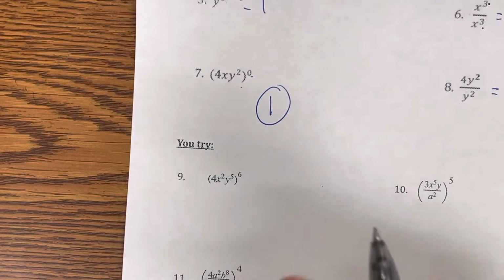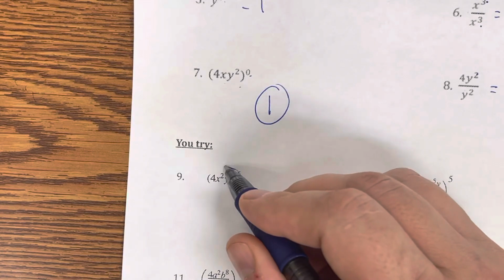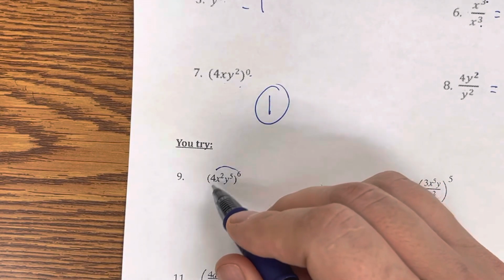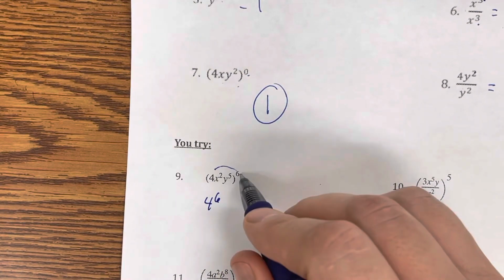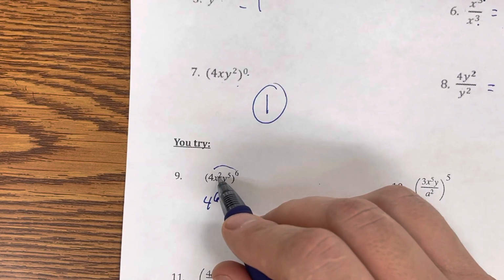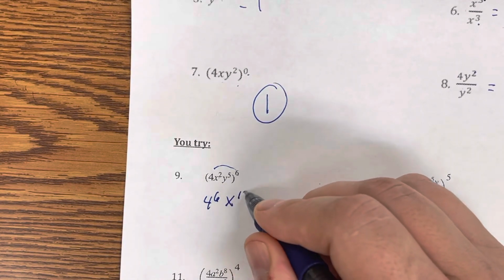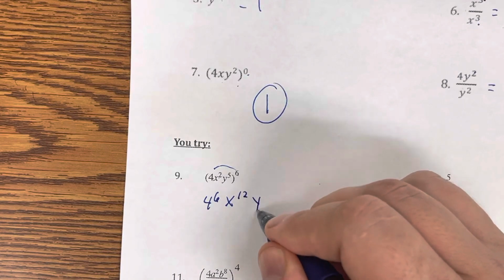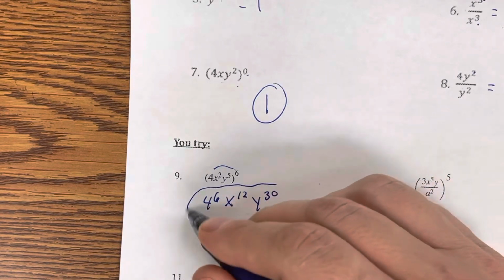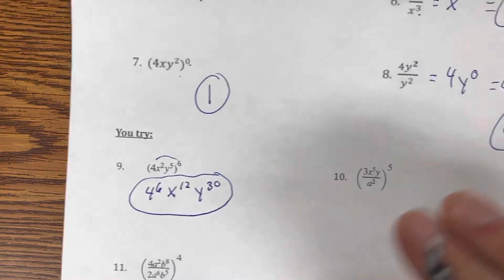All right, hopefully you did all right. Everything inside, including the coefficient, 4 to the 6th, has to get raised to this power of a power. 2 times 6 is x to the 12th. 5 times 6 is y to the 30th. 4 to the 6th is a pretty big number, so I'm going to leave it as 4 to the 6th.